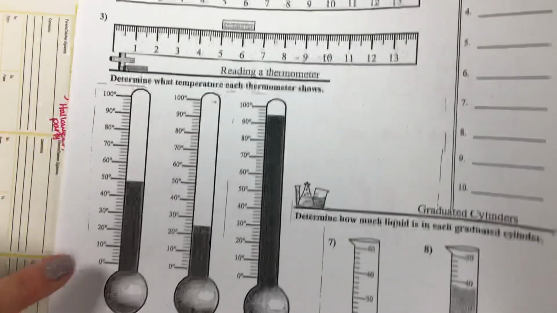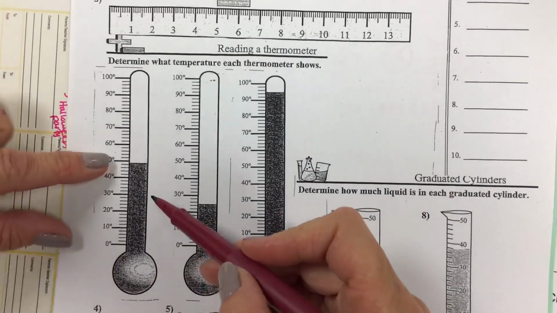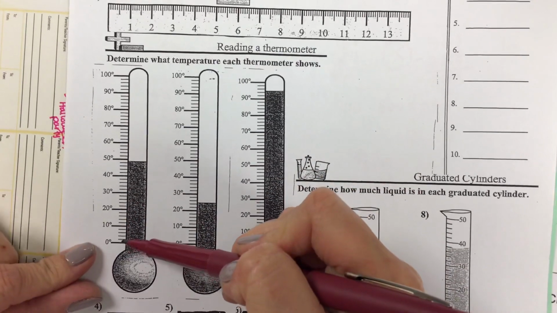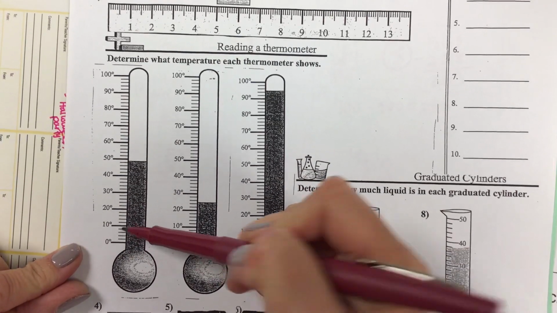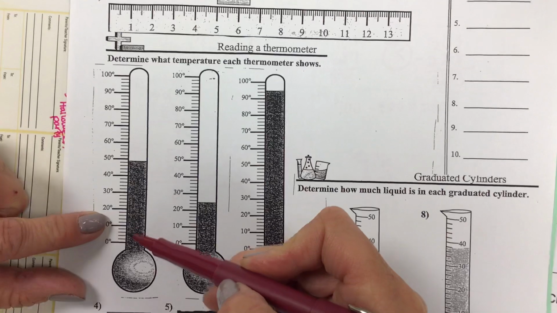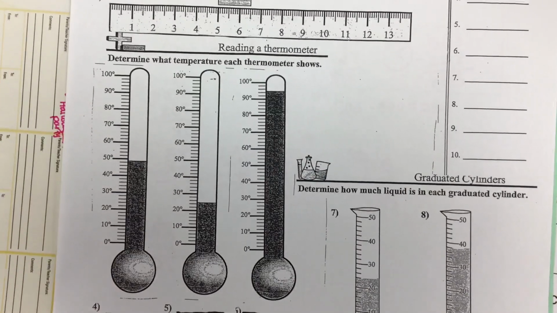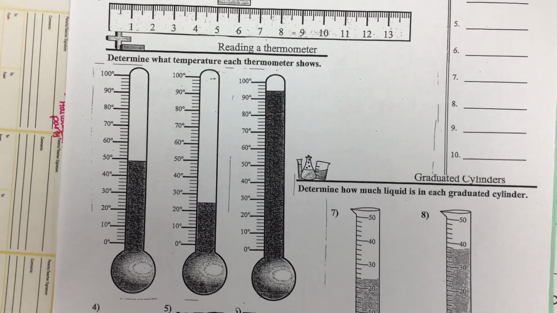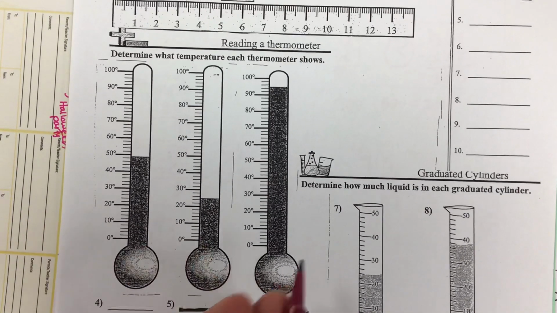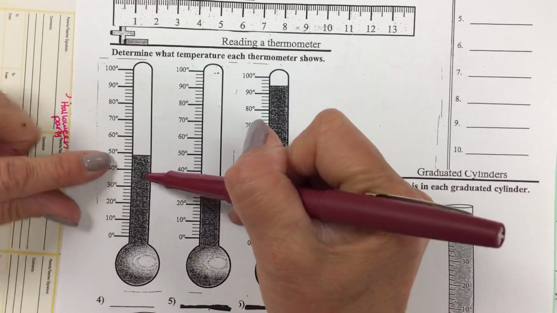Okay, number 4. I have a thermometer. And are these representing 1 degree or 2 degrees? 2. Okay, now don't assume that it will always be 2 degrees, but on these thermometers it is. Okay, so what is this going to?